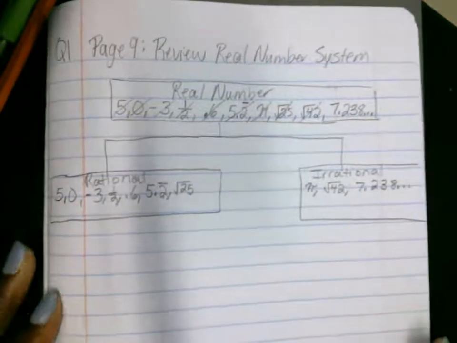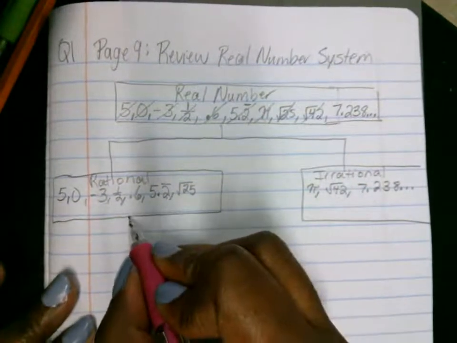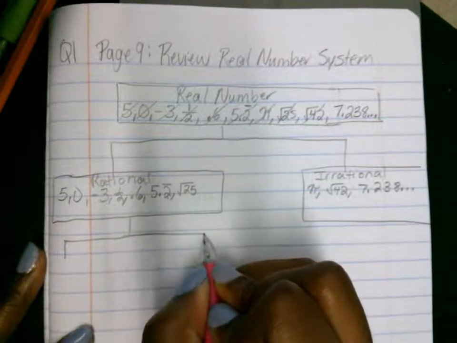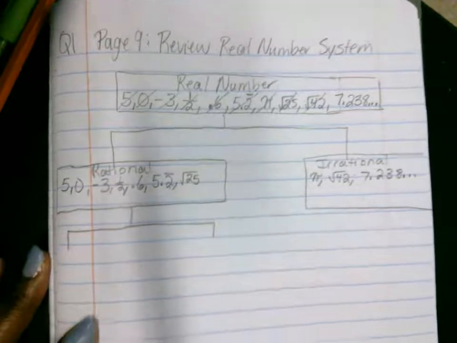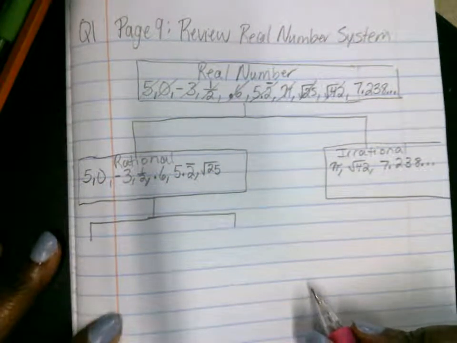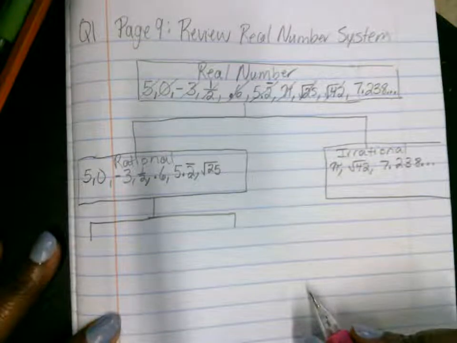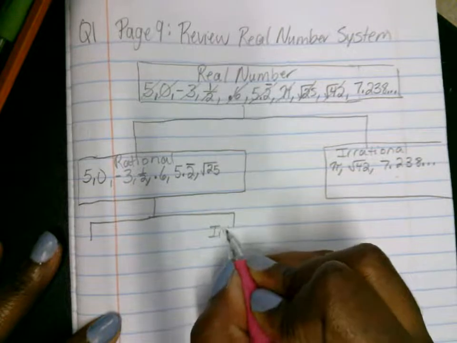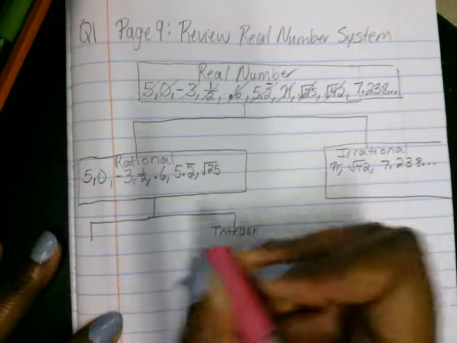Okay. All right, so now let's look at the rational. Rational numbers can be broken into 2 different groups. What 2 groups do you think rational numbers can be broken into? What do you think? Integers. Integers, very good. It's either an integer or it's not an integer, okay?